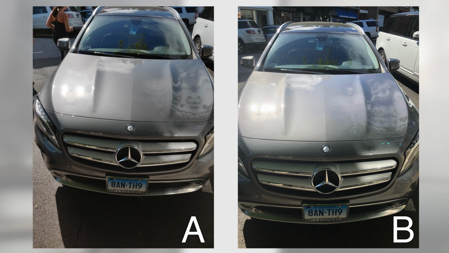Okay, so heading over to this next photo, you can see that image B looks really highlighted and really shiny on this car, whereas image A looks a little bit more contrasty to me. Both look pretty good. Alright, so pause it if you need to, but we're moving on.